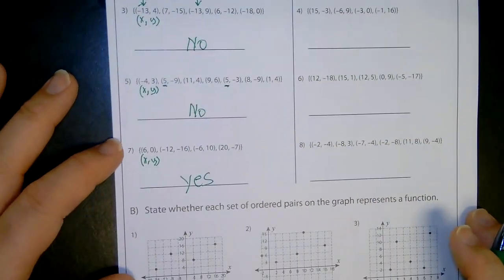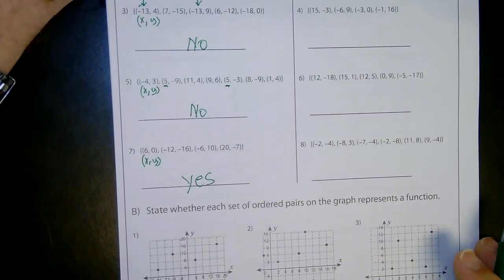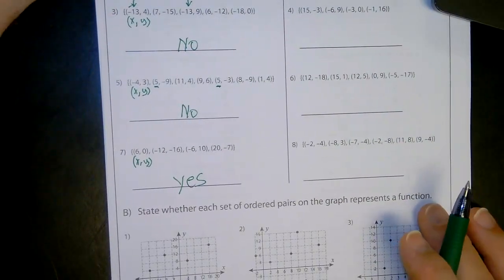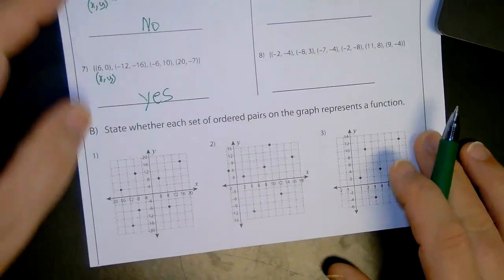Okay. The B part. There's 3 questions down here for that. I'm going to slide it. There we go. Make sure we can get that on there so you can see. Still not happening. There we go.